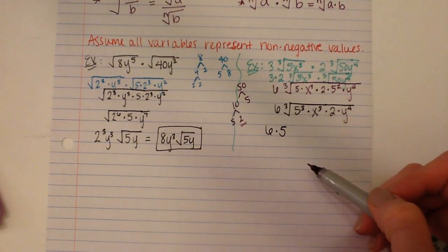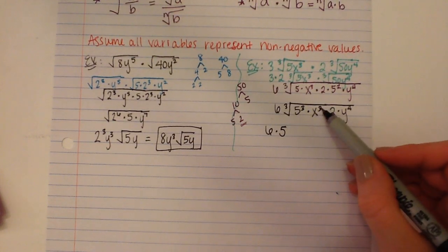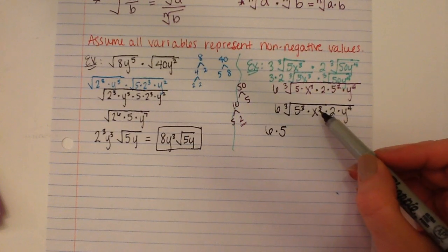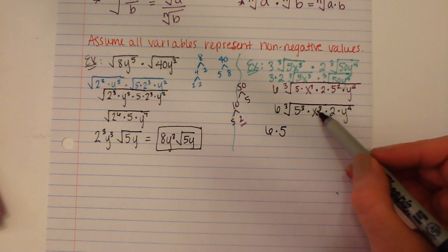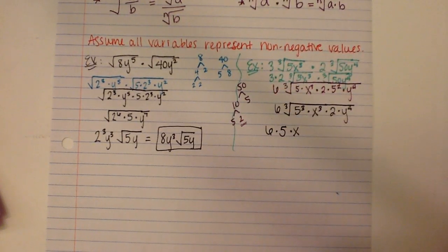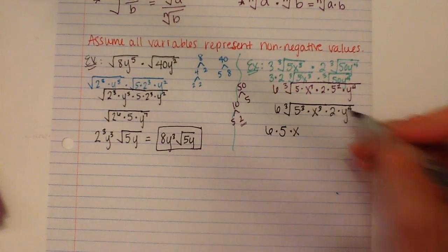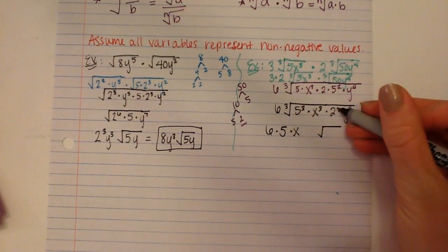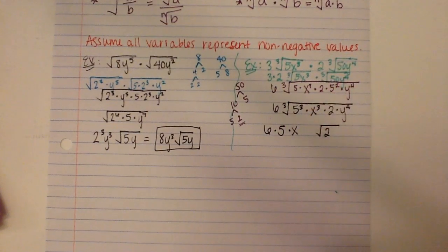So that's done with. So then we go on to our x cubed. If our index is 3 and our exponent is 3, we can get one group of 3 to go into 3. So we can take an x out. This is just 2 to the 1st power. So we can't get any groups of 3 to go into 1. So 2 stays on the inside.